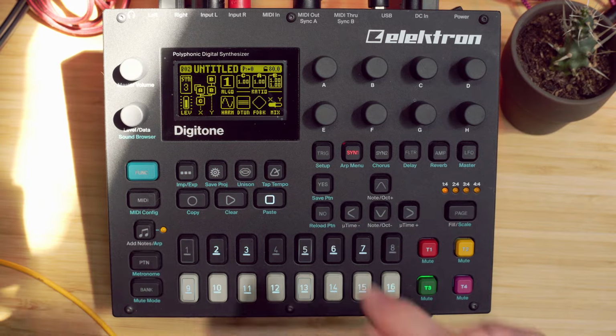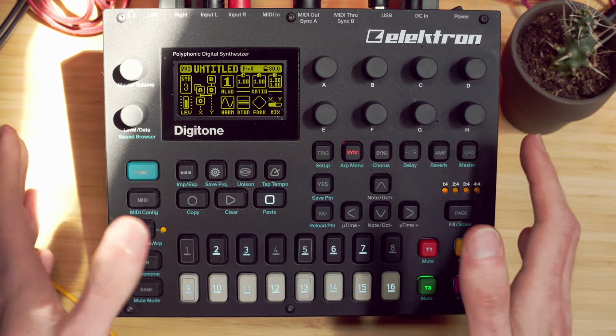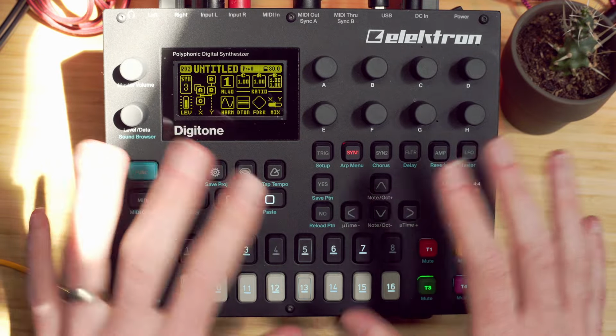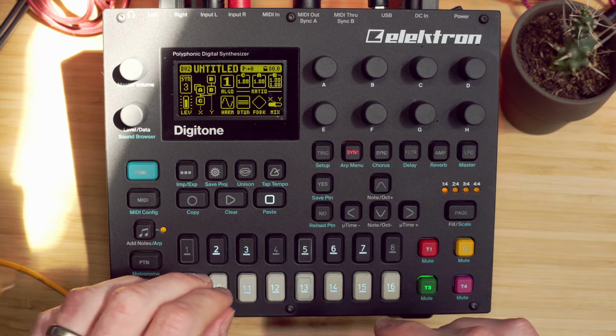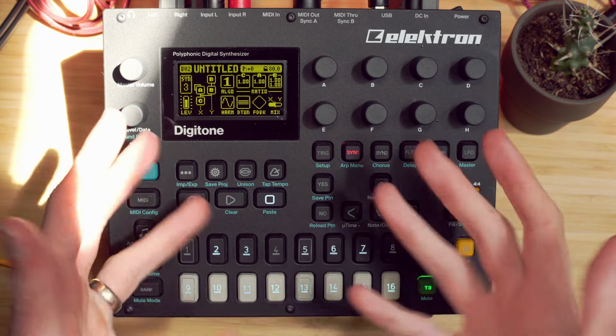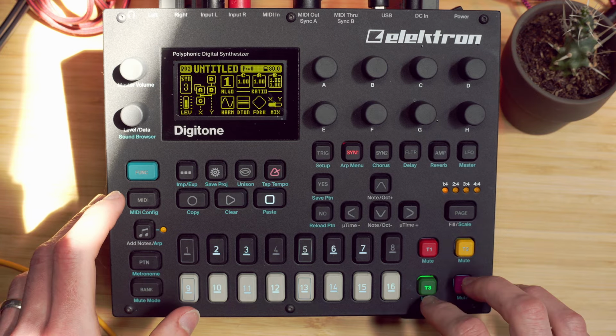Okay, so let's first create a few patches on the Digitone so that we can sequence them using Stepic. Feel free to skip ahead if you want to get straight to the sequencing. I'll start with an evolving pad sound. We'll do that over on track 3.